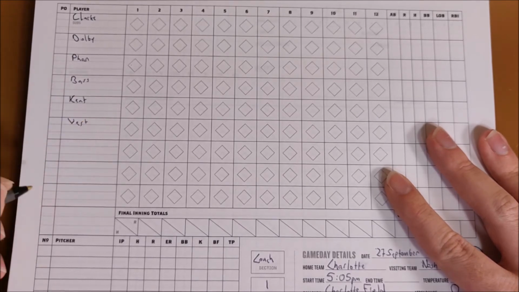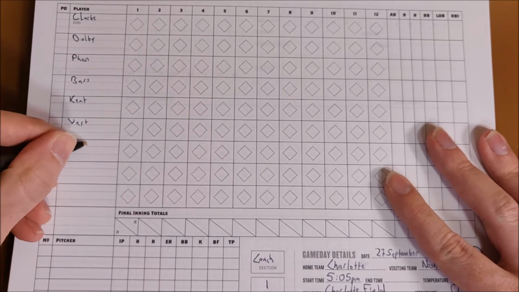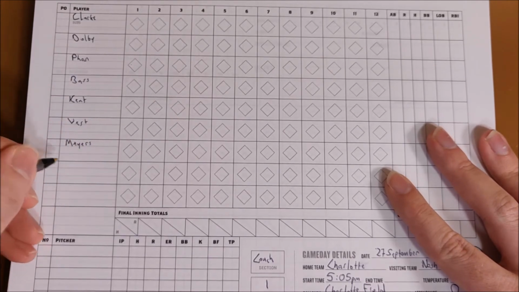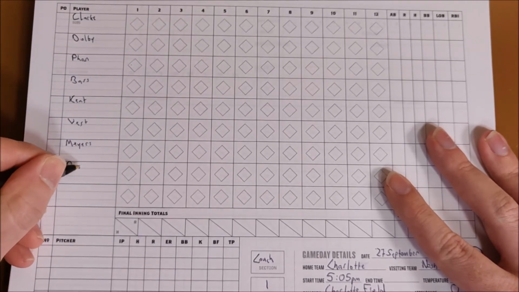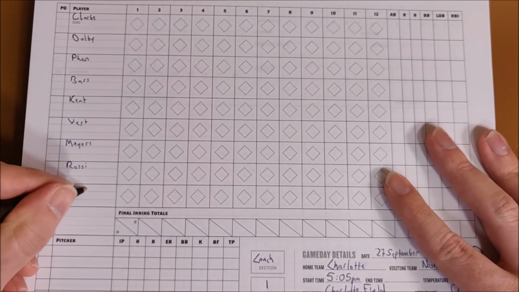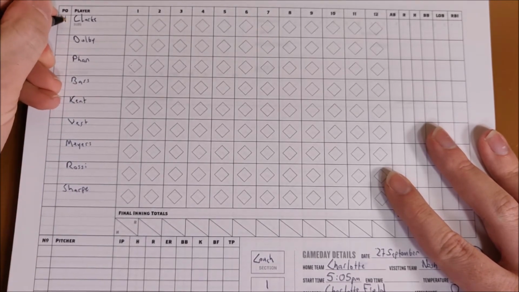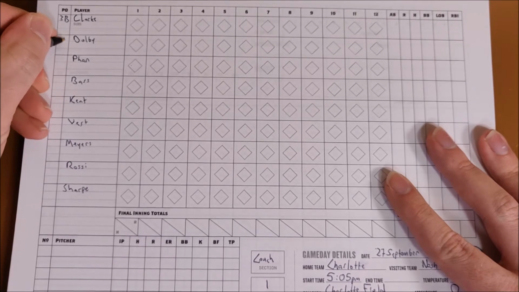You can use last names, last name comma first initial, however you want to mark it is entirely up to you. Next, we need to make sure that the positions are going to be on there. That's going to be next. So from the top, third base, this one will be our designated hitter.